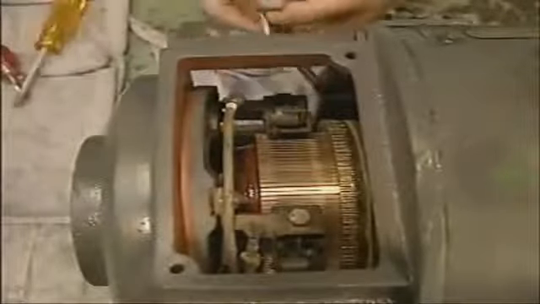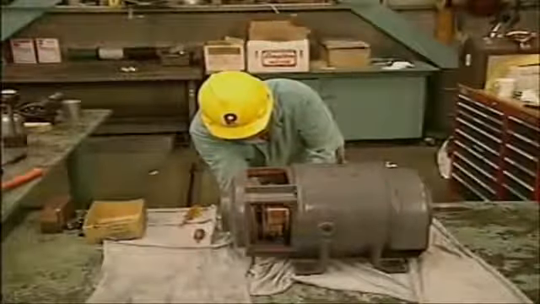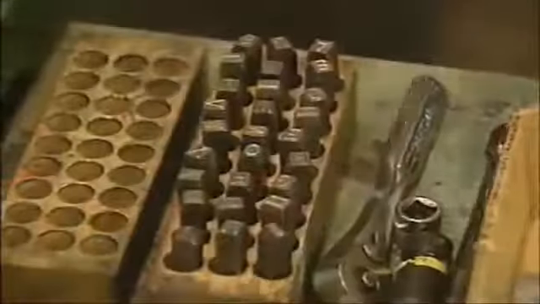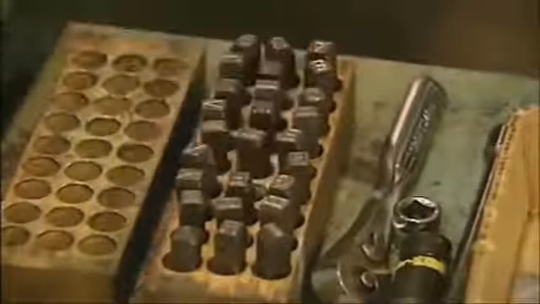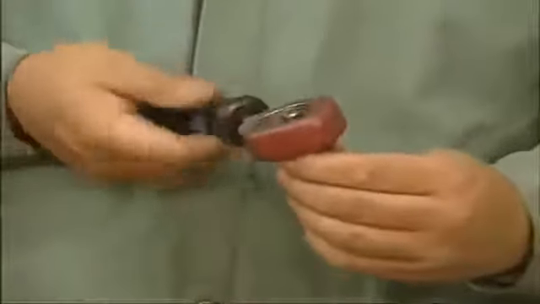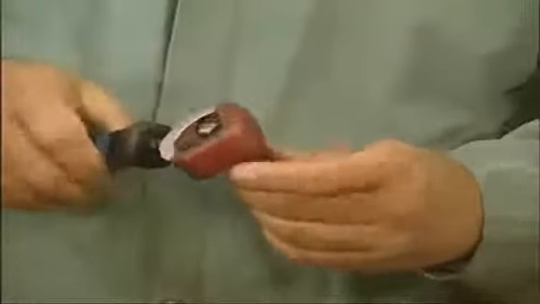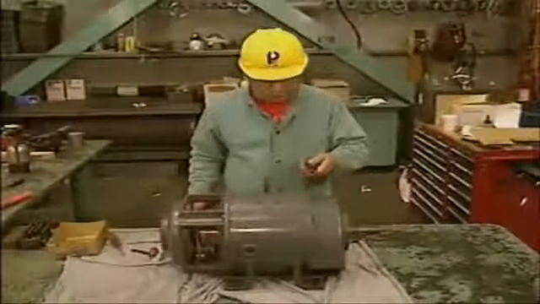The field coil leads are then removed from the brush rigging. The end bells are removed next, after they're marked to ensure that they will be put back in the right place. You may hear these marks called witness marks or registration marks. In this example, the end bell and frame at the drive end of the motor is marked with the letters IB for inboard. And the other end bell and frame at the other end is marked with the letters OB for outboard.